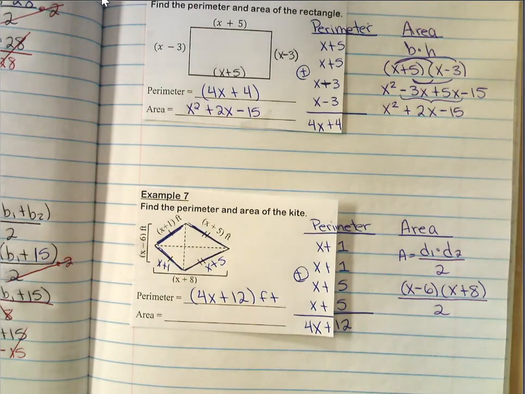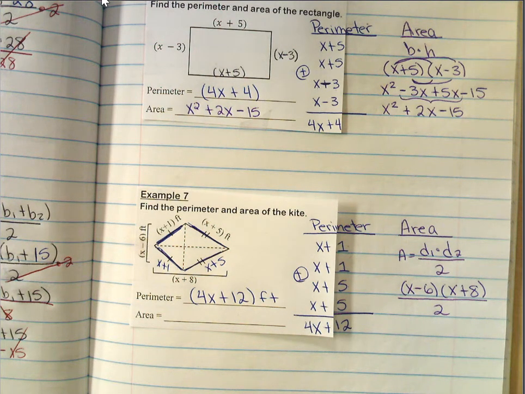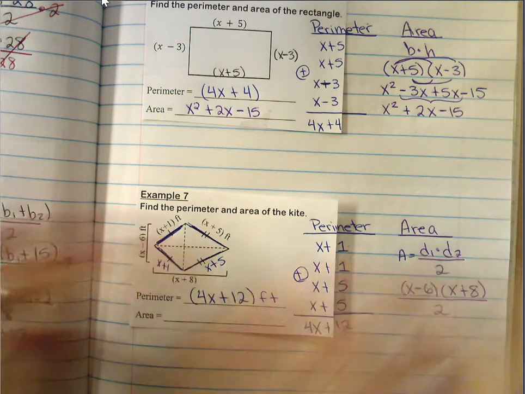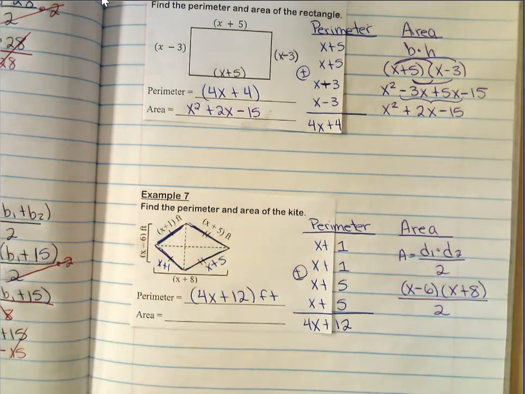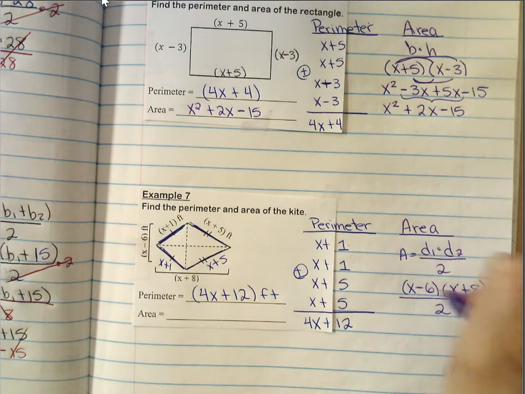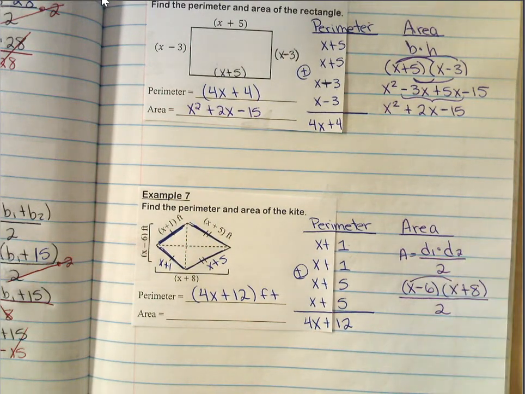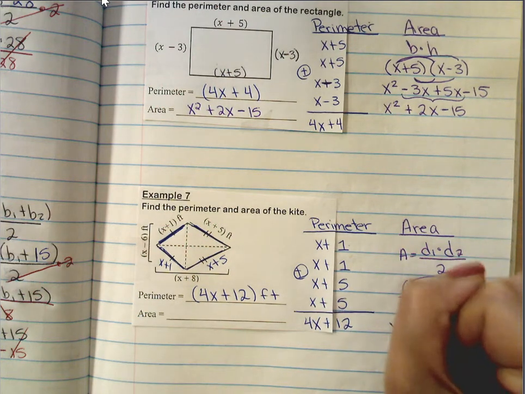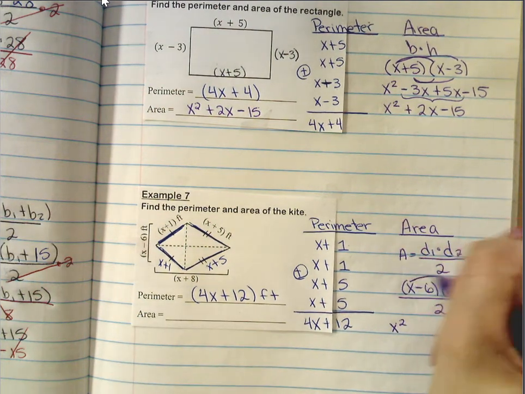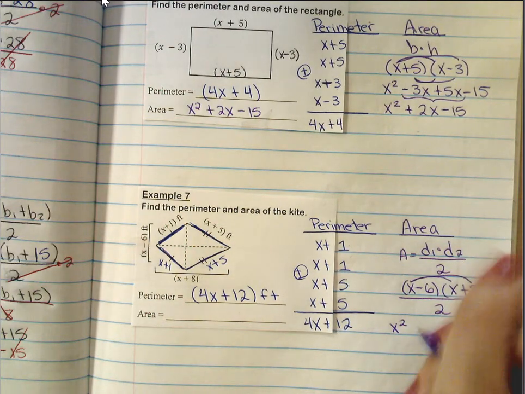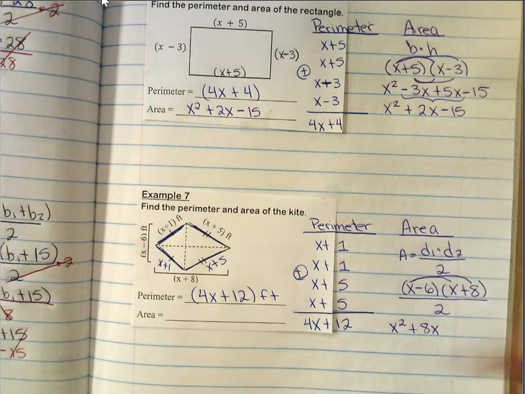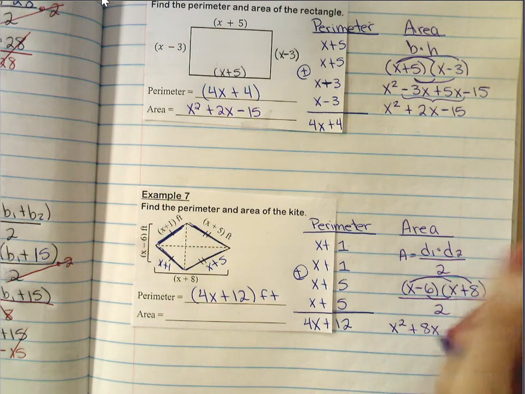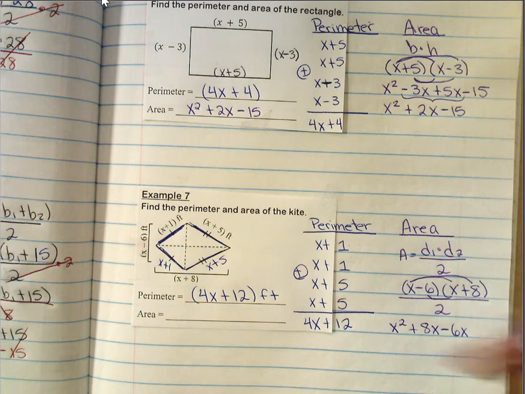So all I did so far was plug in my diagonals. Now I gotta multiply. So to multiply, I'm gonna do the same thing that I did on example 6. I have to distribute. So I'm going to multiply the numerator first. So here, the numerator is my two binomials, x times x is x squared. And then x times 8 is 8x. Then negative 6 times x, negative 6x. And then negative 6 times 8 is negative 48.